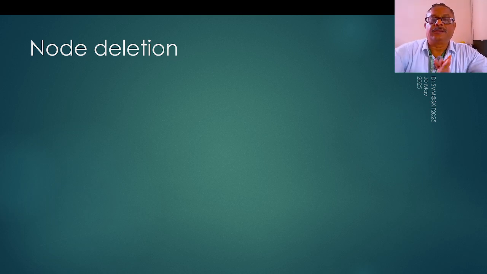So now let's check how a node which is no longer required in the linked list can be deleted. It's only a matter of changes to be made in the pointers. So let's look at an example.